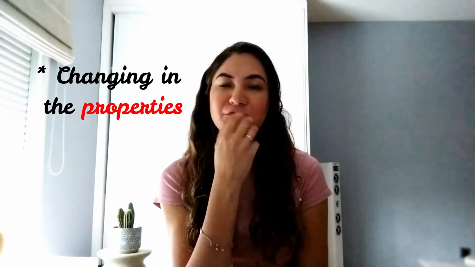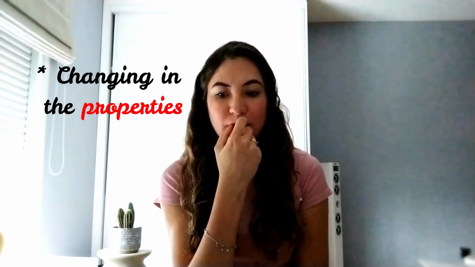The reason is because when you change the size of a material, you change the properties of these materials. For instance, when I tell you about gold, what do you think? I'm pretty sure that you think about golden bars. Okay, but now, what if I talk about gold nanoparticles? Do you have an idea of what a gold nanoparticle is?